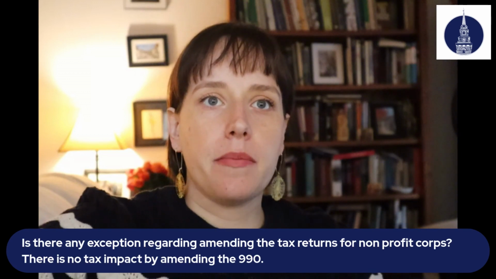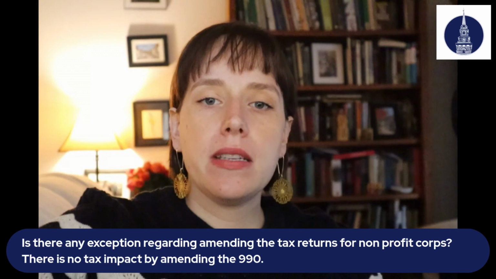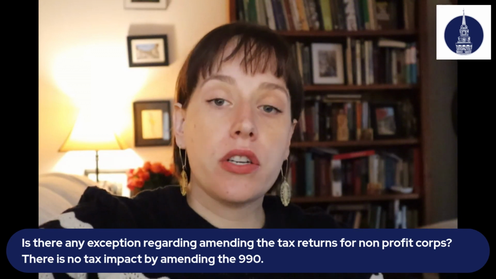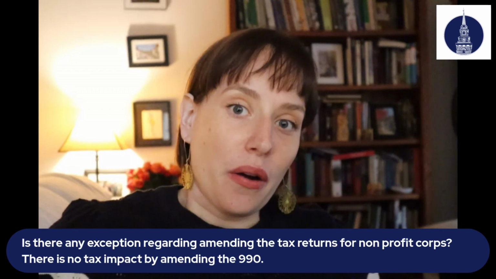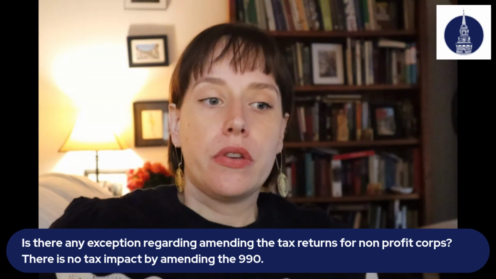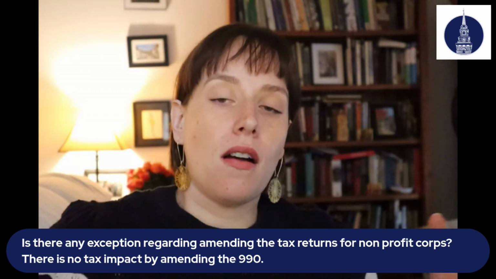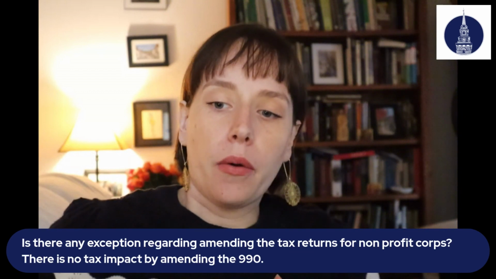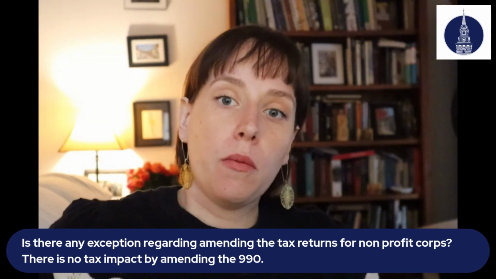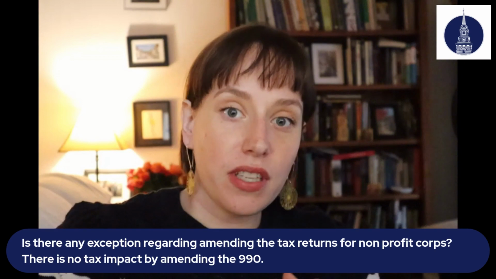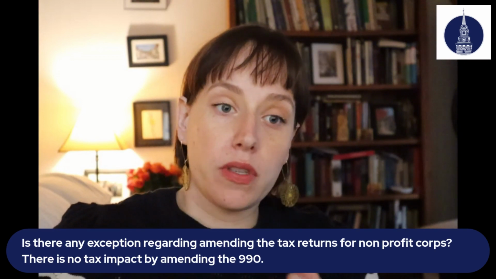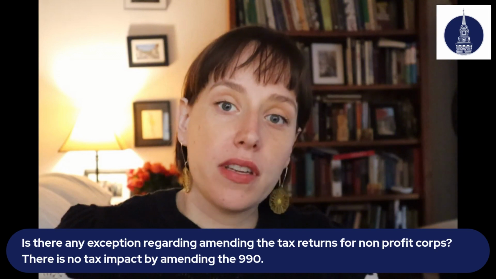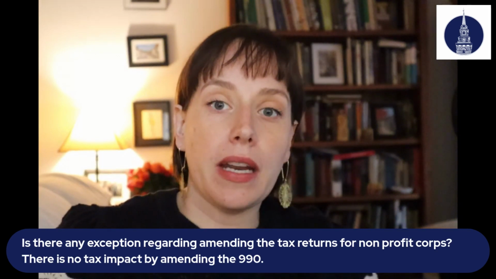Is there any exception regarding amending the tax returns for nonprofit corps? There's no tax impact by amending the 990. So the 280C requirement is a deduction matching a credit benefit requirement. And a 990, as you know, is an informational return. So you're not actually deducting things on that tax return. Now, if you file a 990T where you have effectively income and deductions and you have wages that are reducing how much tax the nonprofit is making, then definitely you would need to amend that.